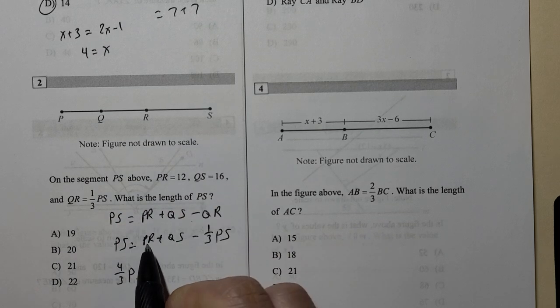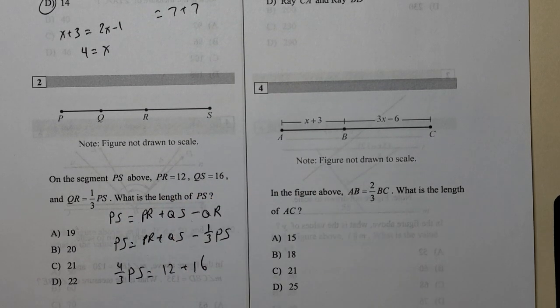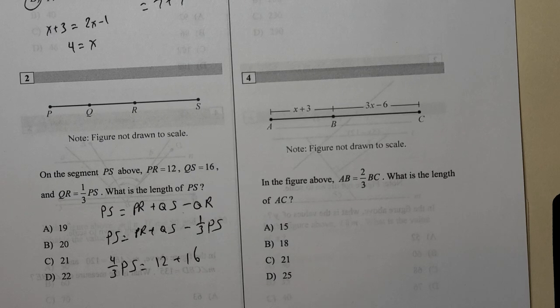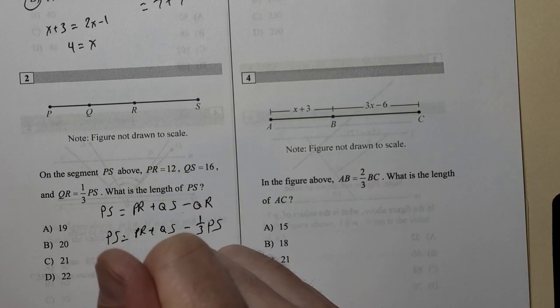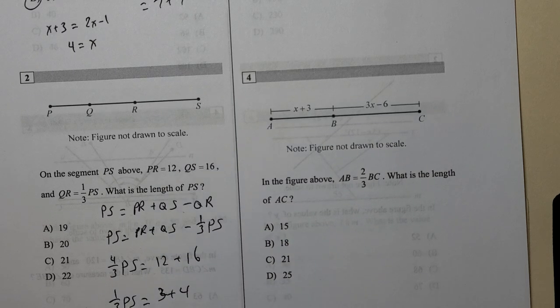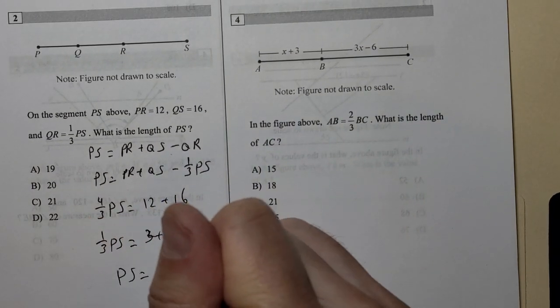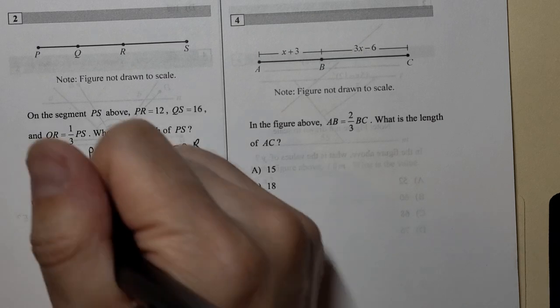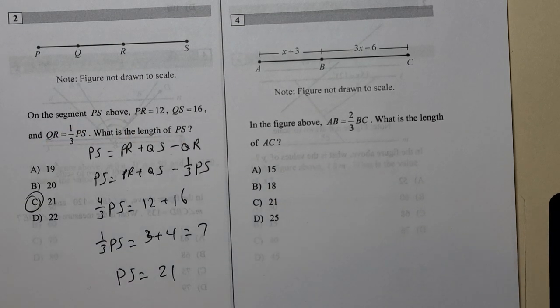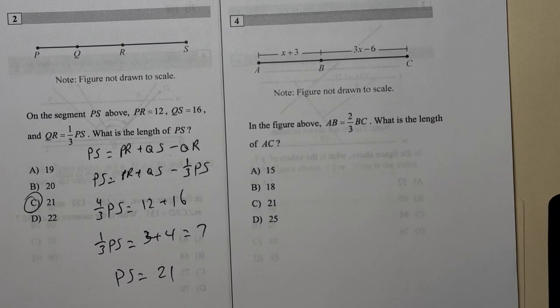PS is, what's PR? 12. What's QS? 16. Okay? I can divide by 4 on both sides first. So 1/3 PS is 3 plus 4, which is 7, right? And so PS is 21. Okay? That's how I thought to solve this. Here you can clearly see it's all about segment addition.